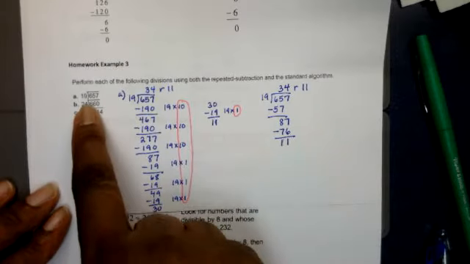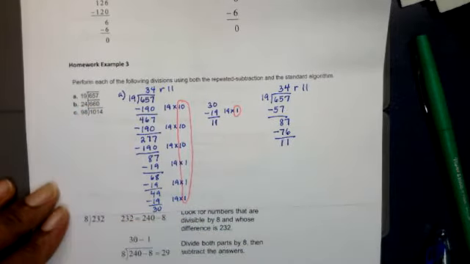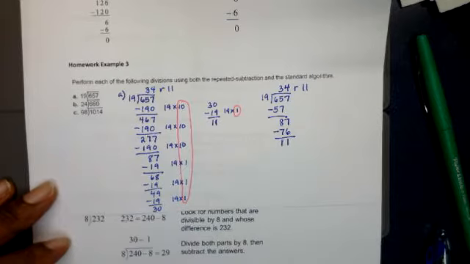Now I'm only going to do part A. Part B and part C, I will work those out and post those solutions on Canvas for you to refer to.